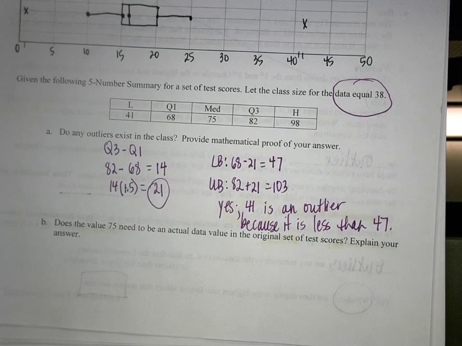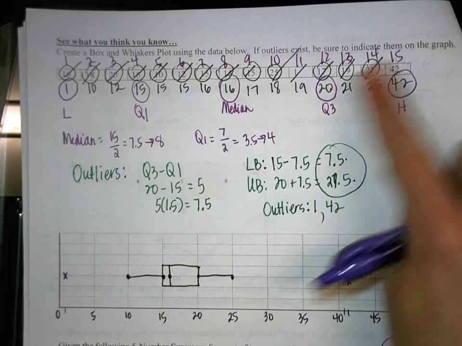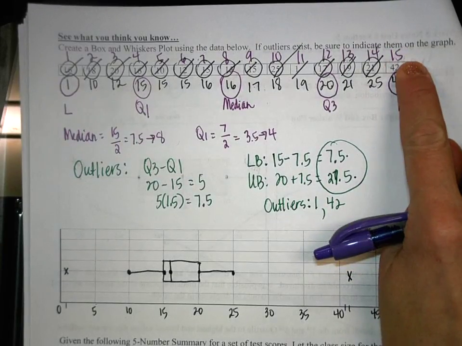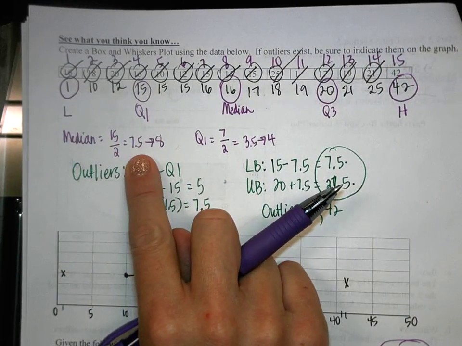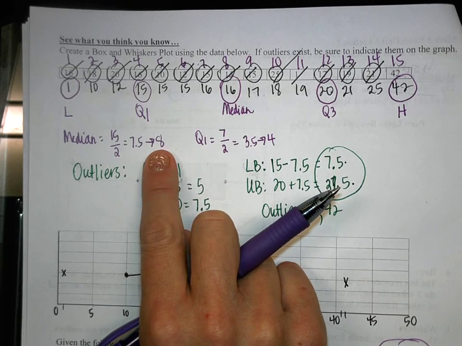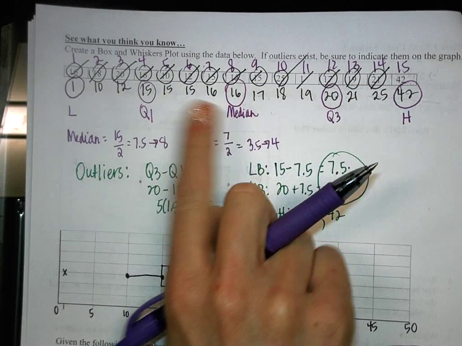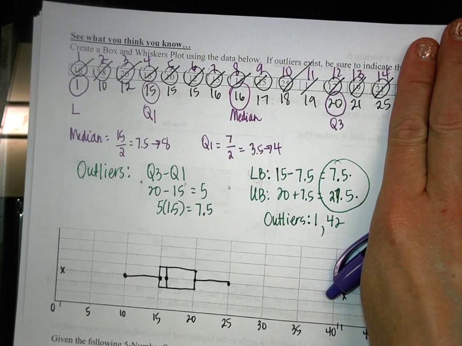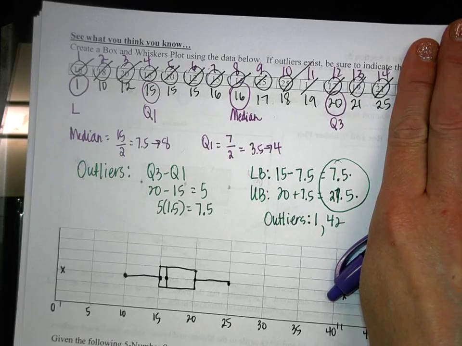So you know on here, what did we do to find this median? We took our data set, which was 15. We divided by 2, which made 7.5, which rounded to the 8th number was my median, which was included in the data set. If this had been 14, we would have gone 14 divided by 2, which is 7, and my 7th and 8th term, I'd have to take the average of them.